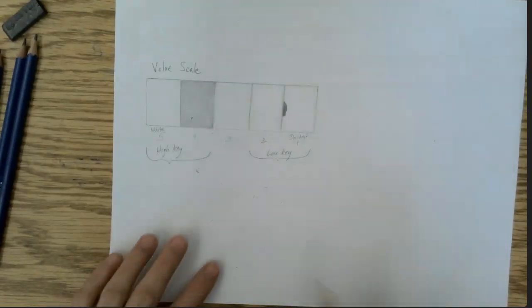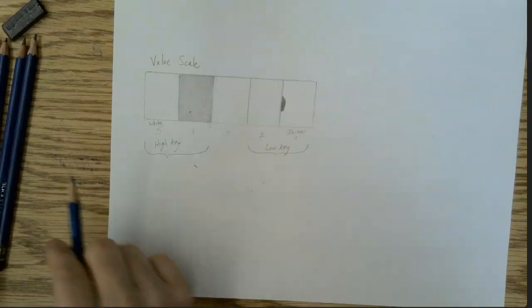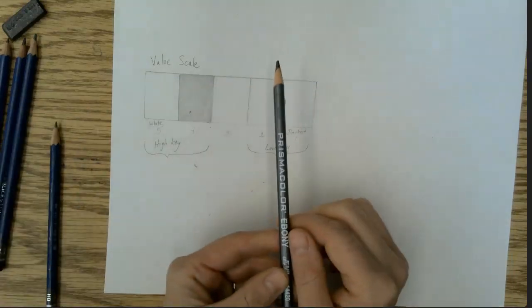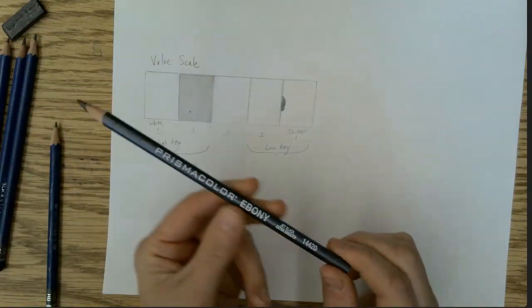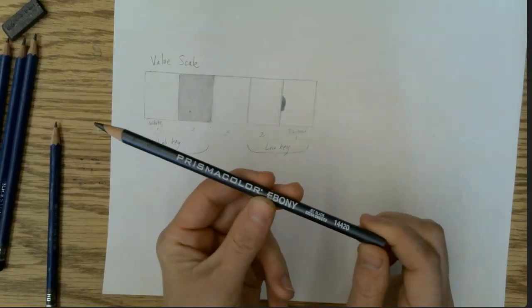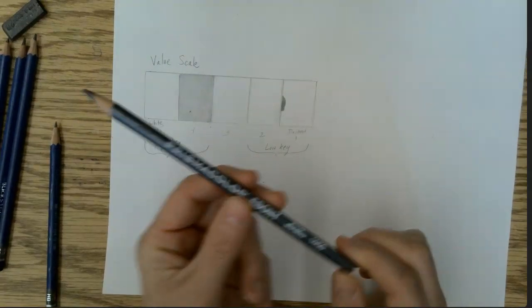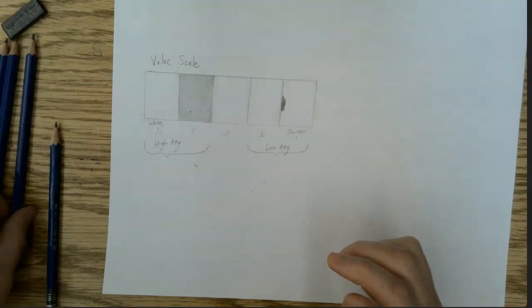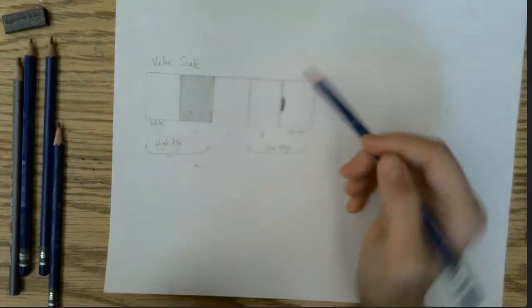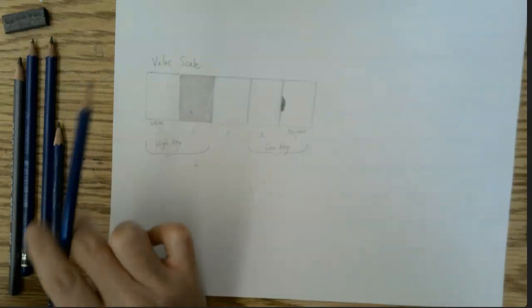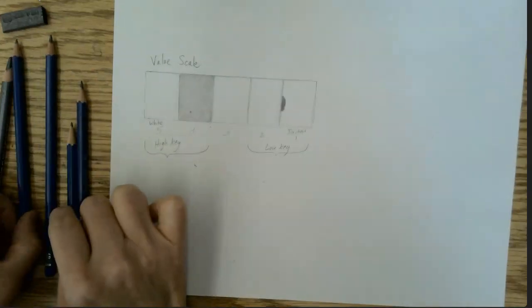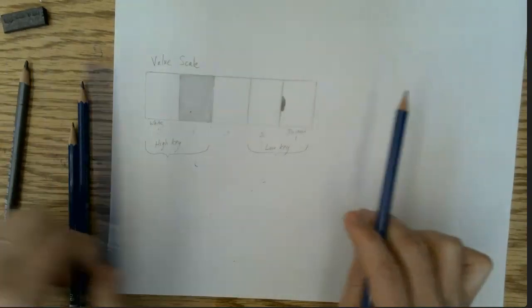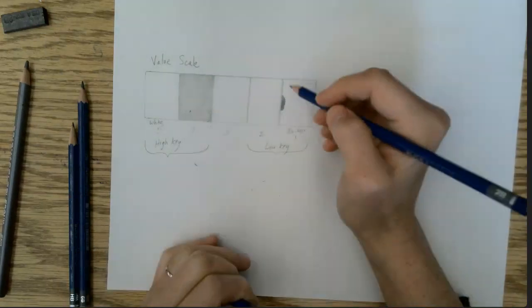So I'm going to go ahead and use them. I have an ebony, but the ebony actually has a slightly different color black, if you will, because it's made a little bit differently. So I'm going to go with my 6B, and in fact, you know what, even though that's my darkest, I might even go with my 2B or my 4B. You can get really dark with these.